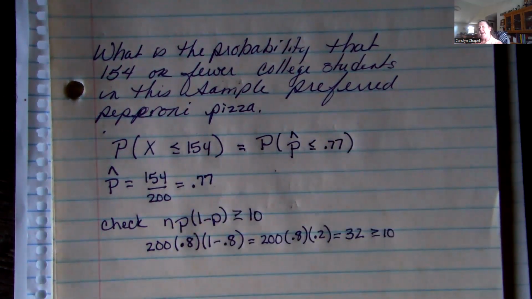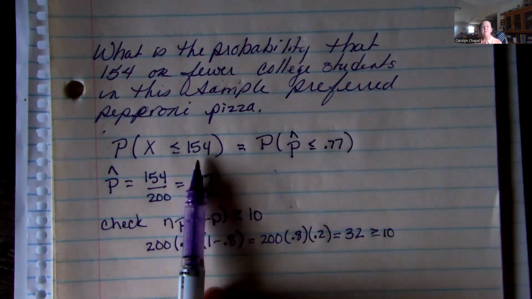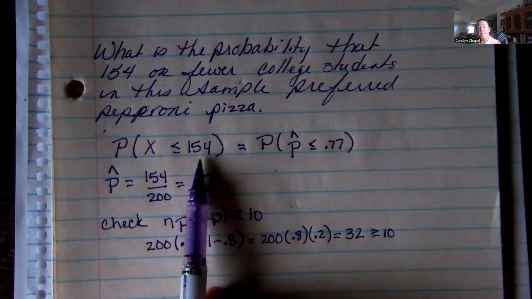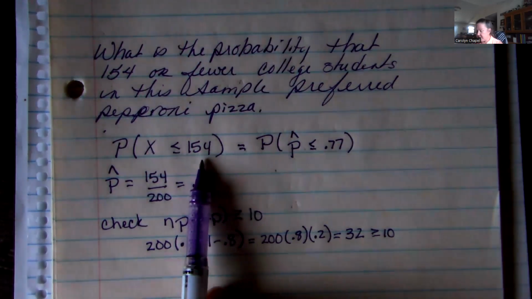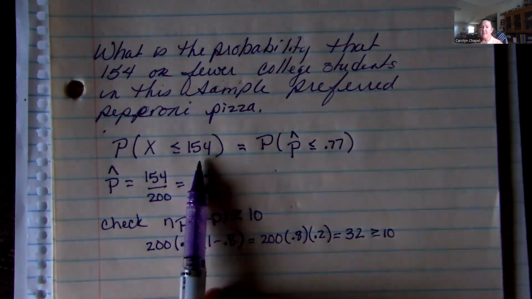Okay, I'm going to backtrack just a little bit. Like I said earlier, this is a binomial. So if I were doing this by hand, I'd have to calculate the probability that x was 0, 1, 2, 3, 4, 5, all the way up until 154. Or use technology and that cumulative feature, StatCrunch, using the binomial to get those values. Again, a lot of work.